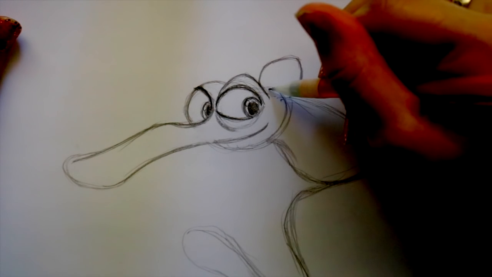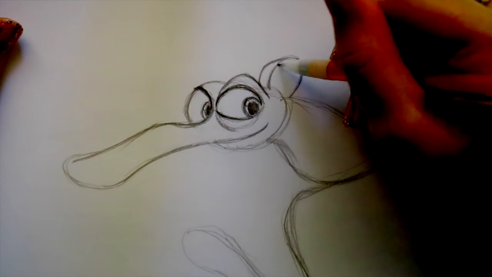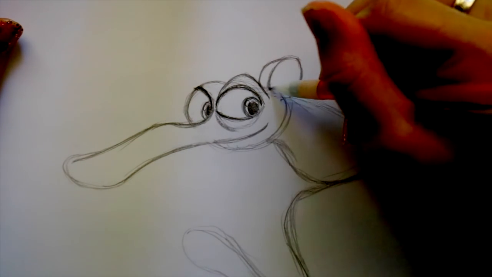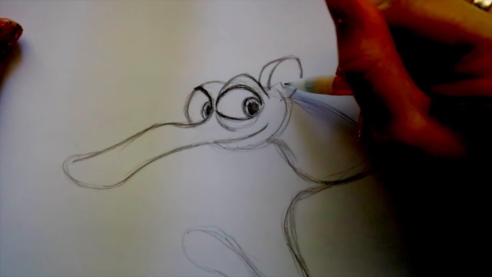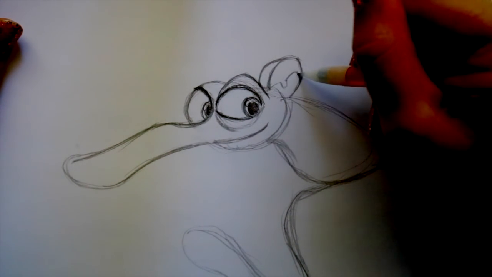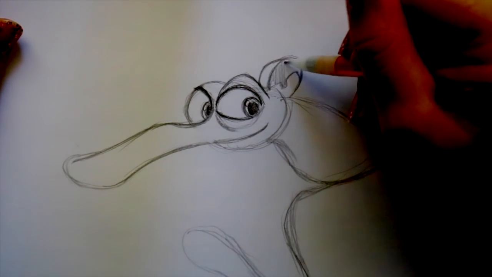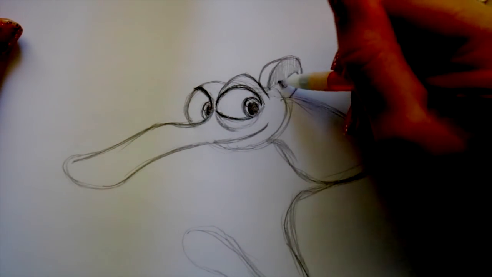After this, I'm going to go up, and then we're going to go inward, down, and up, and down. And if you shade this in, this is the inside of his little squirrely ear.